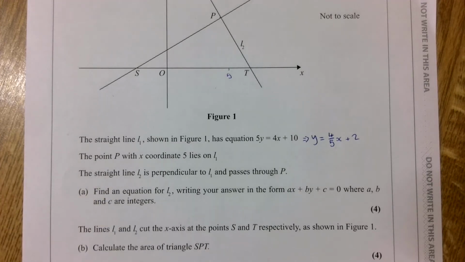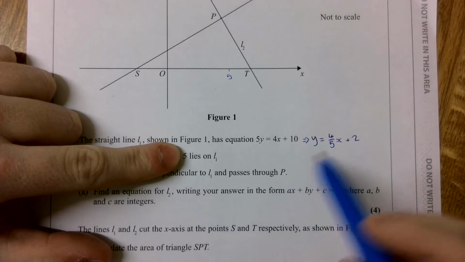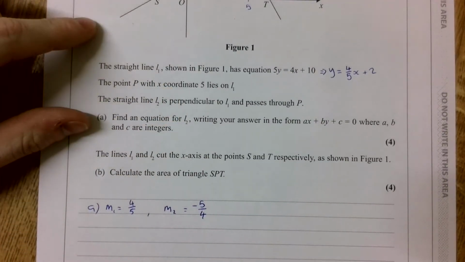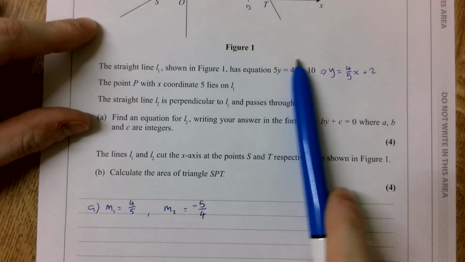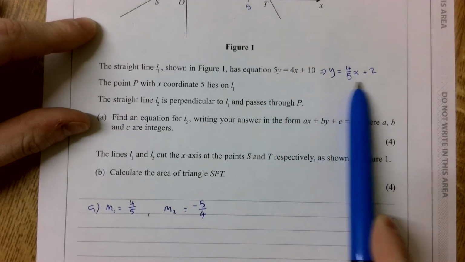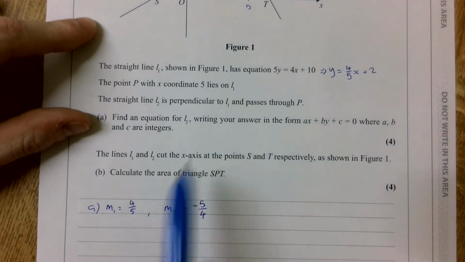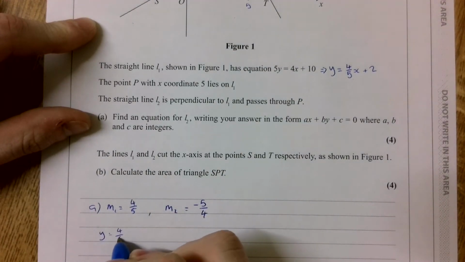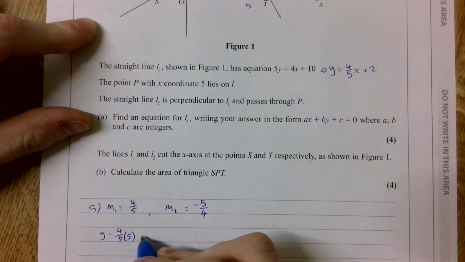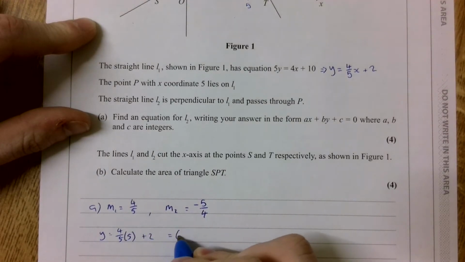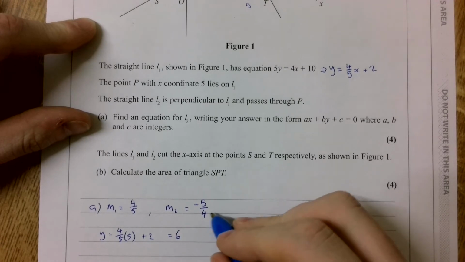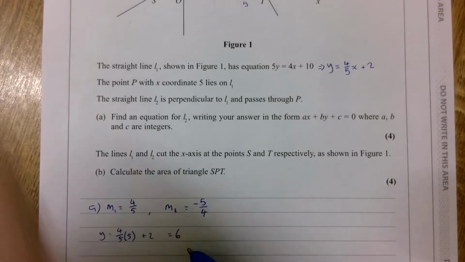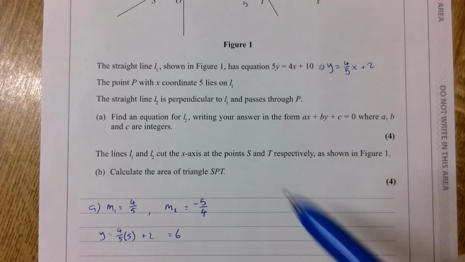We have an x coordinate of 5 here, so I'm going to take this equation up here, y equals 4/5 x plus 2. If I substitute x equals 5 in there, let's have a look what we get. We get 4/5 of 5, which is 4, and 2, which is 6. So we've got a gradient of minus 5/4, and a set of coordinates of 5, 6.